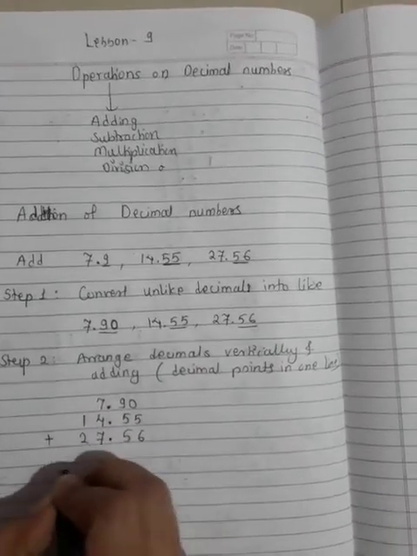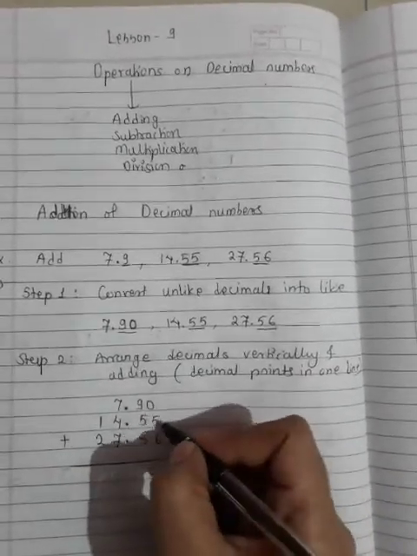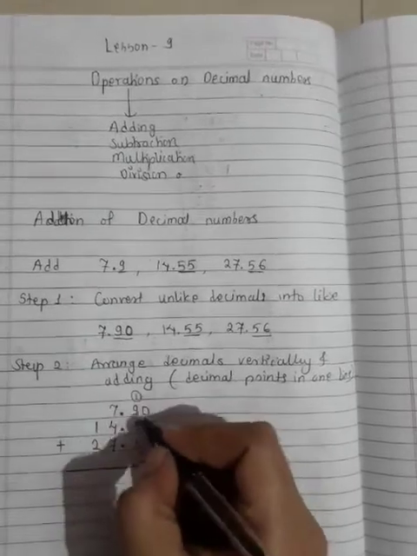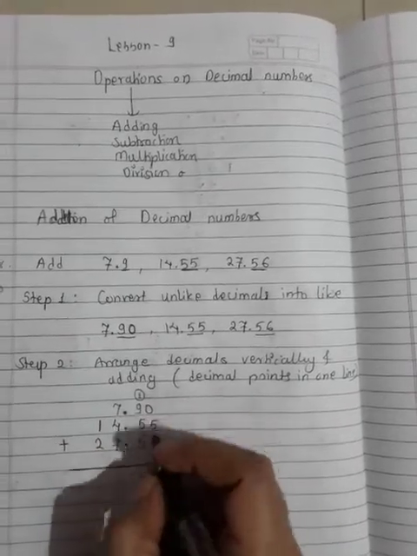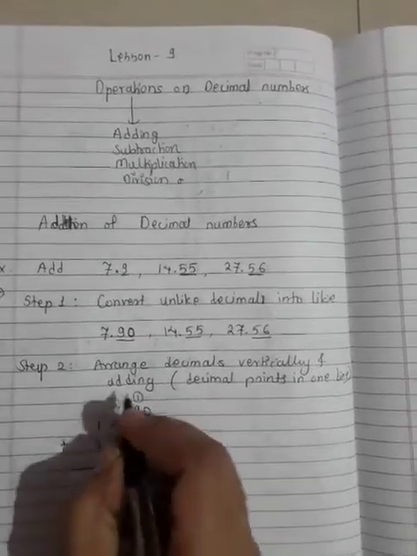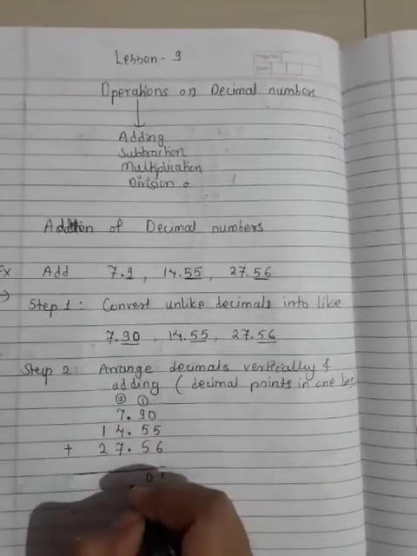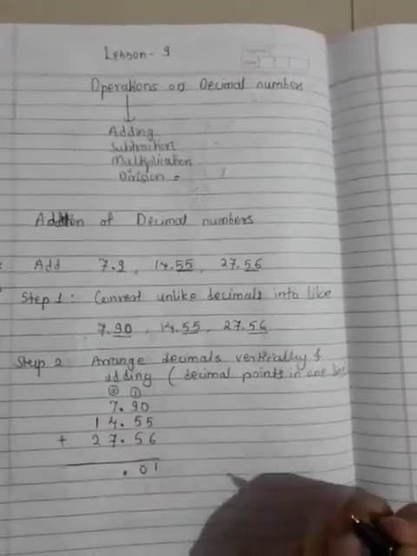Then adding. Now we know how to add as with whole numbers. So 0 plus 5 plus 6 gives you 11, carry 1; 9 plus 1 is 10, 10 plus 10 is 20, carry 2; put point below point.